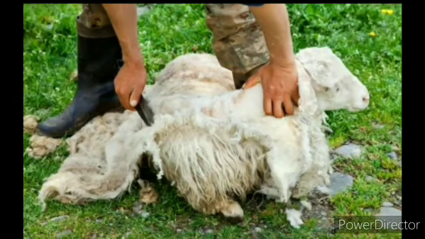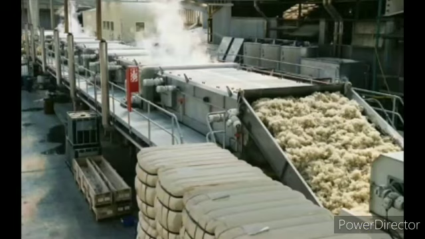So the first step in extraction of wool is shearing. Shearing is simply the removal of wool from the sheep, which is done either by a large razor or with a shearing machine. The second one is scouring.